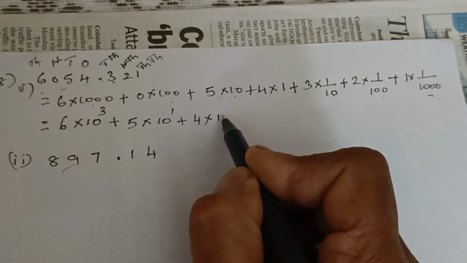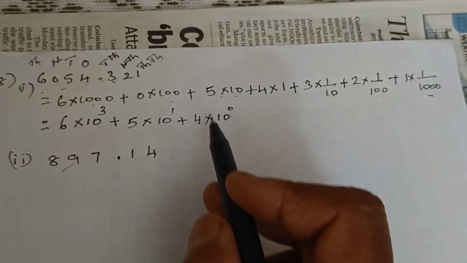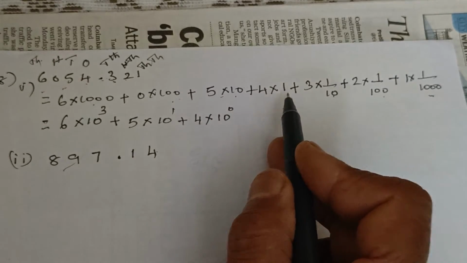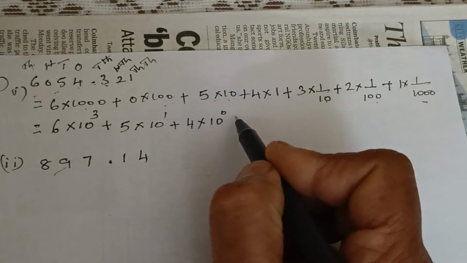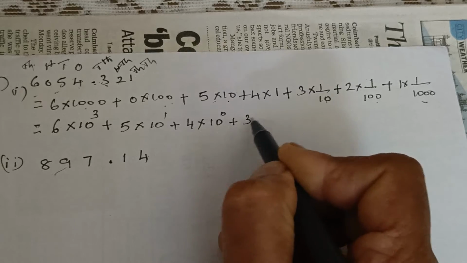What is 1? 1 means 10 to the power 0. Anything to the power 0 is 1. So 1 we can write as 10 power 0. Plus, look at the next one, you should be very careful.